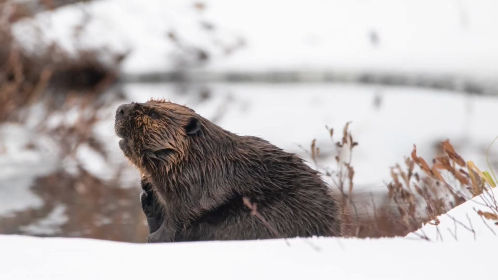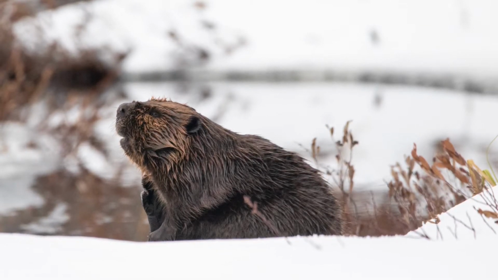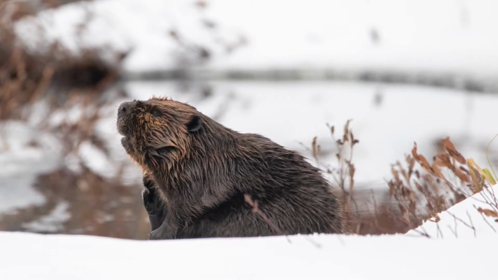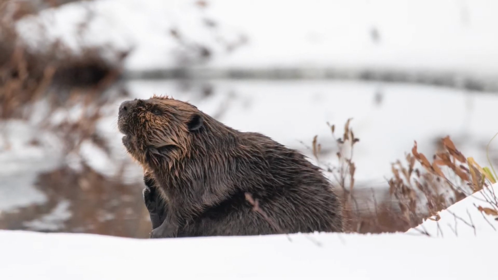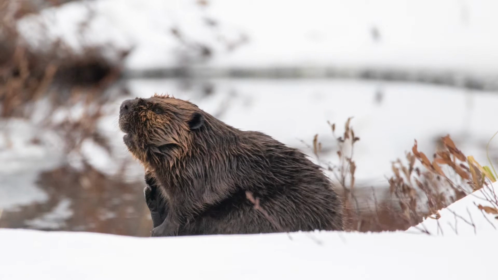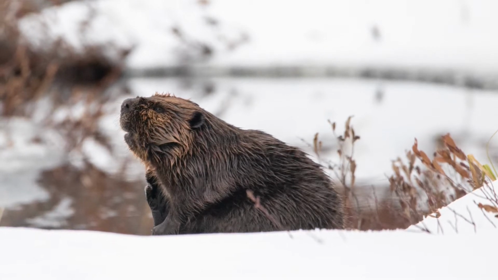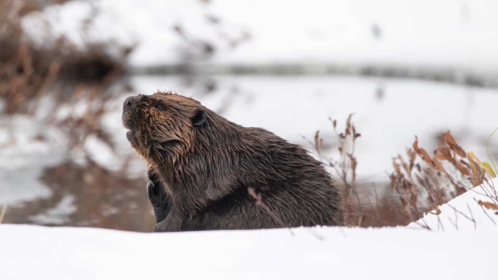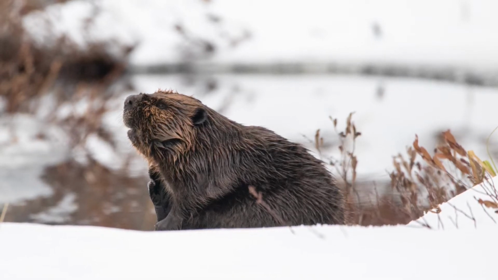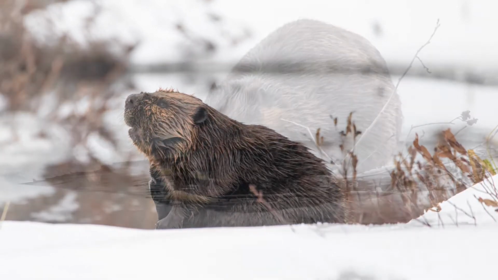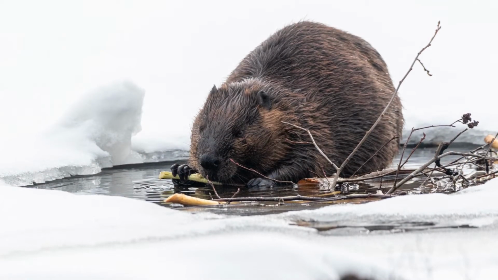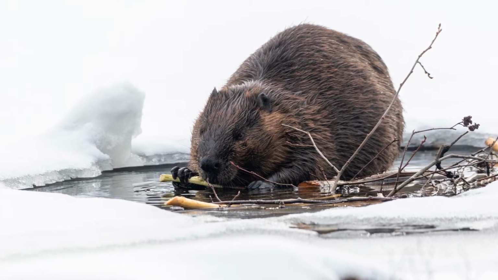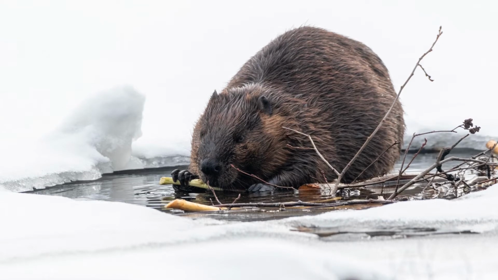It's got a long flat tail that's used to propel, but also to slap the water and warn its kin of potential predators. And they have a community within the lodge, and all the family members contribute to the maintenance of the lodge. Beavers will breed between January and February, and the kits are born in May. And again, they learn to swim just 24 hours after they have been born.